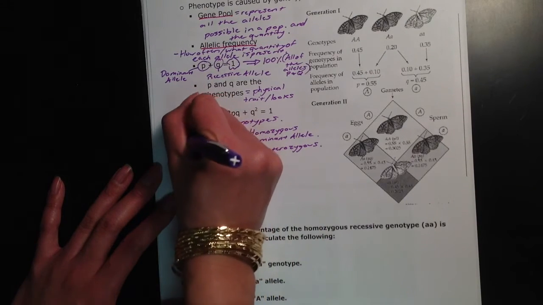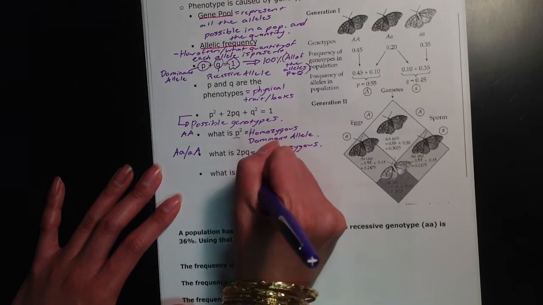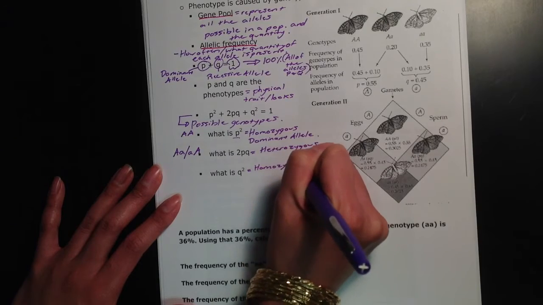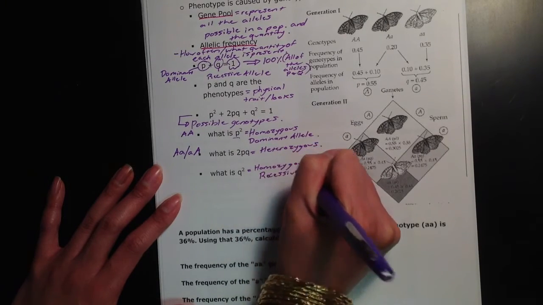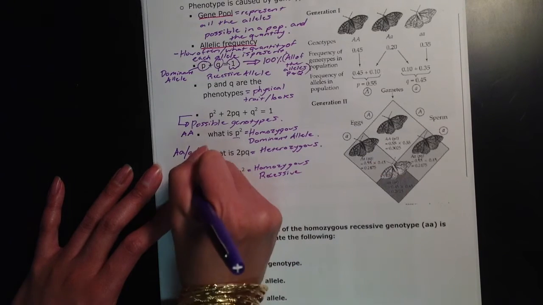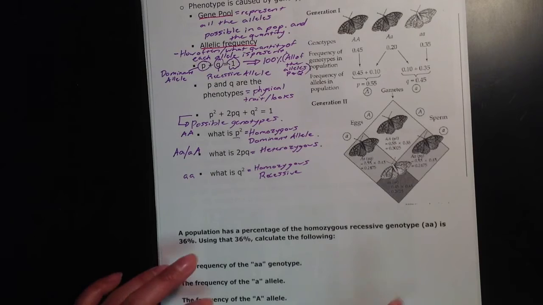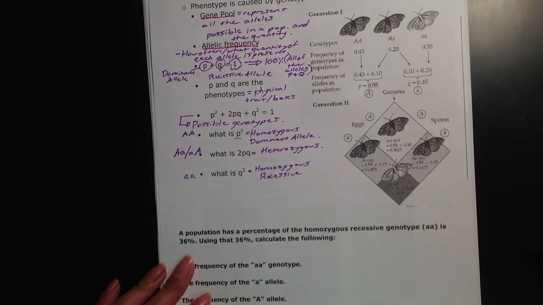Therefore, homozygous dominant would be big A, big A. And then q squared, you've probably figured out, is going to be your homozygous recessive alleles or genes, which is little a, little a. Notice in this case that little a does produce our small or light-colored moth.